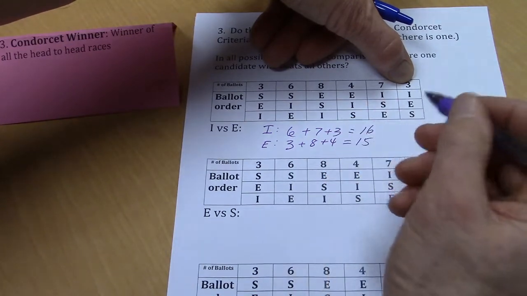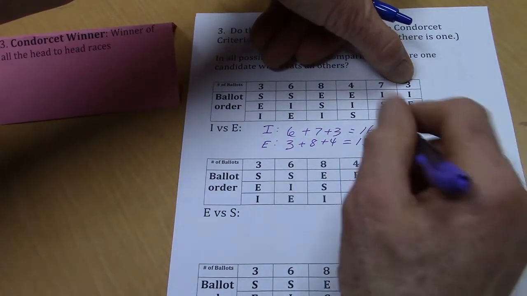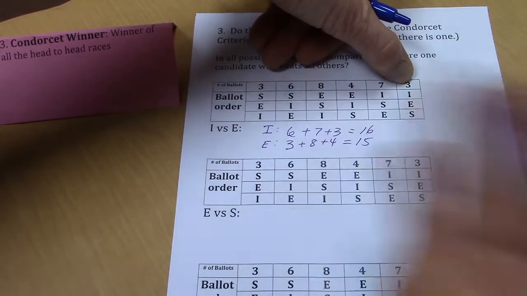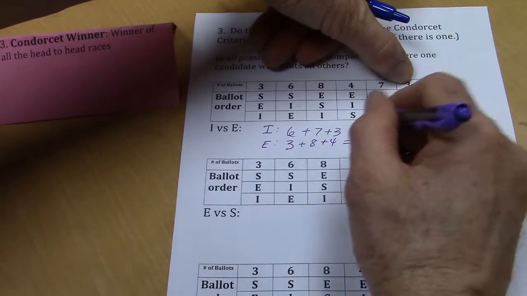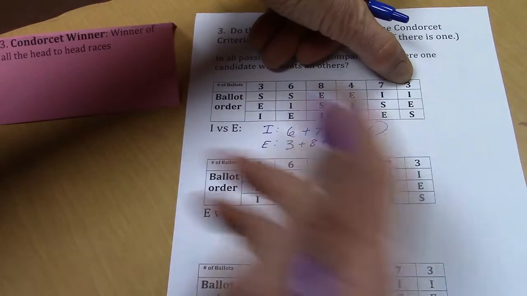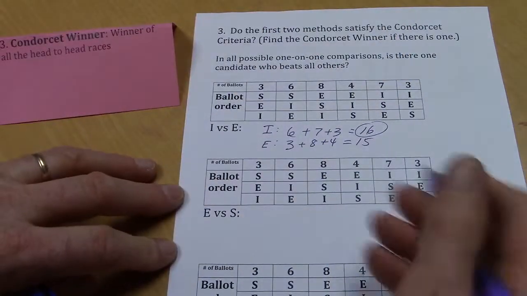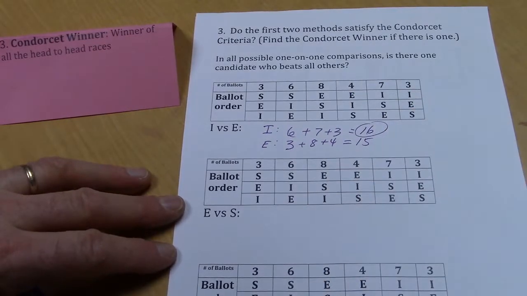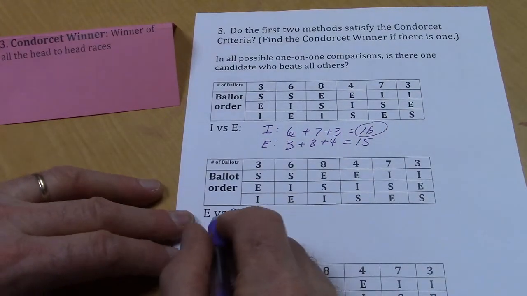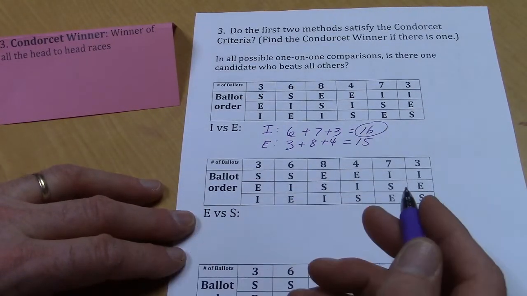So we already knew that Iron Man beat Elastigirl when we removed Spider-Man when we did the instant runoff method. So Iron Man beat Elastigirl head-to-head. Spider-Man was kind of the spoiler for him in the plurality method. That's why Elastigirl won. Now let's compare Elastigirl to Spider-Man.